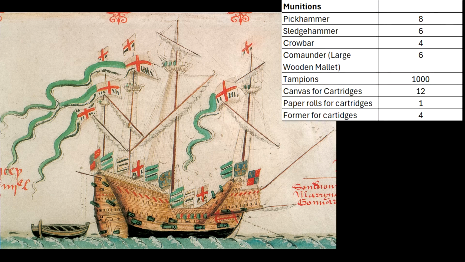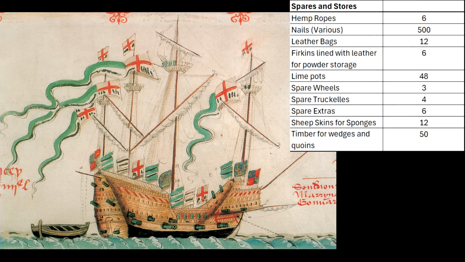For munition stores, the Pauncy carries 300 more tampions, but only 4 crowbars as opposed to 6. And in terms of spares and stores, the Pauncy actually carries slightly more spares, in that she has some more wheels, some more trucks, some more sheepskins, and otherwise almost everything else is very similar. She does also carry a couple more powder firkin storage bags. And so the Pauncy here seems to be taking along the Great Bark's theme of perhaps being quite a nimble gunship, although with a higher proportion of archers and a slightly lower proportion of other kinds of soldier.